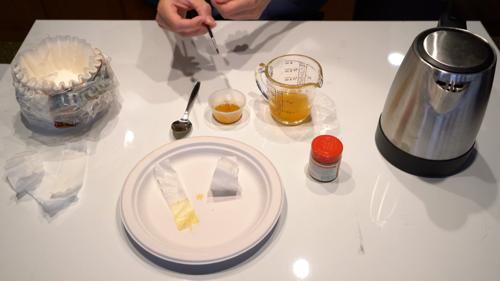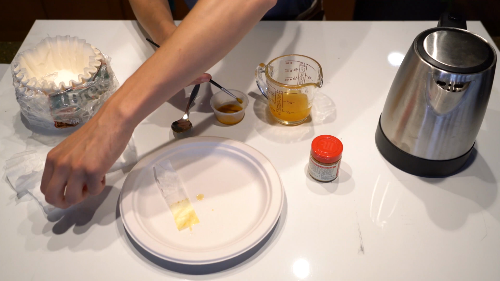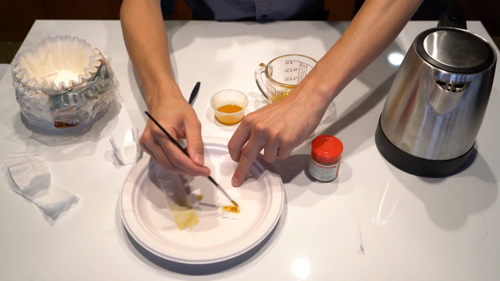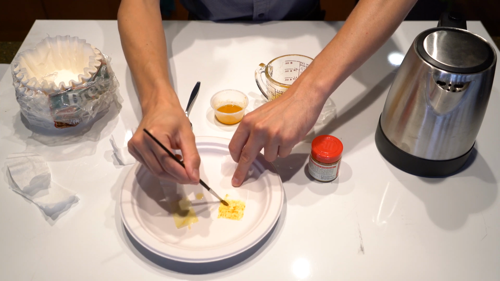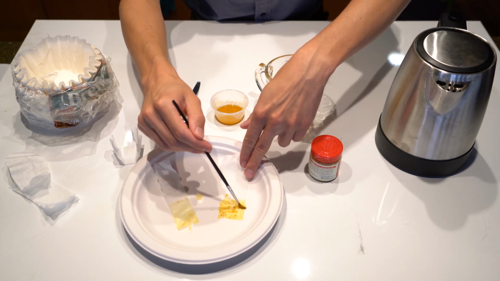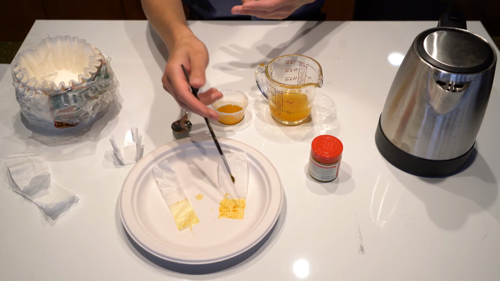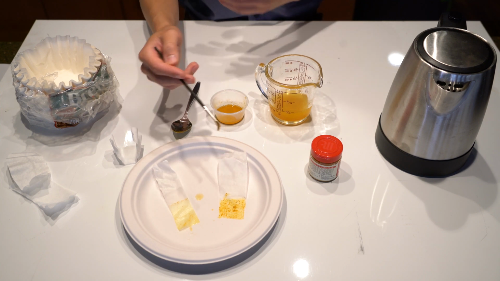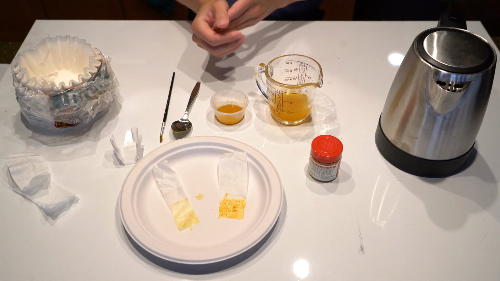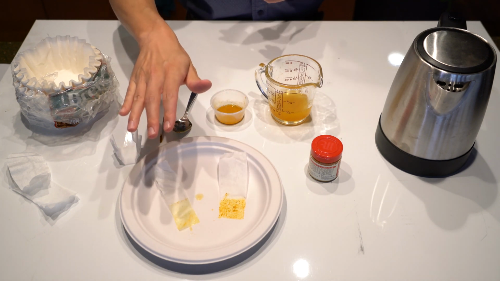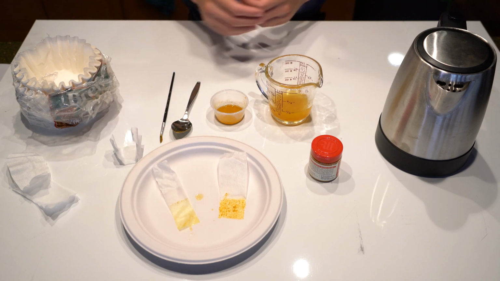And then for the paste, we're going to try to use a paintbrush to paint the paste onto the paper. So this will have a higher concentration of turmeric. There'll be more turmeric on the paper. So as we're trying different substances, we might notice changes in color easier. So we'll try both and we'll see what happens. And you can make as many of these indicators as you want. You're going to need one indicator for every substance that you want to test.